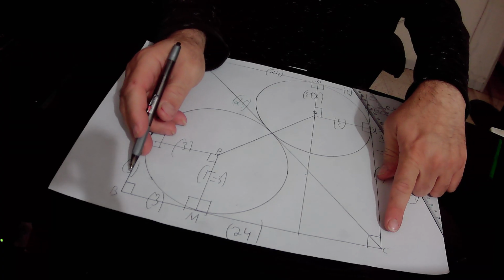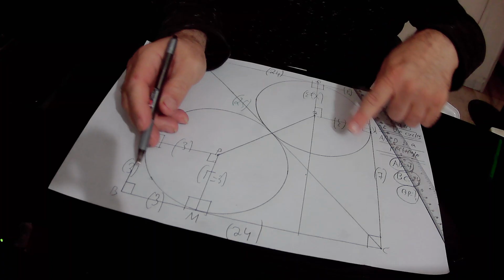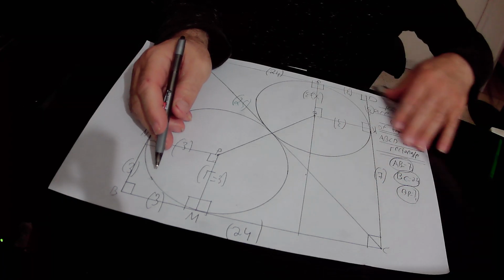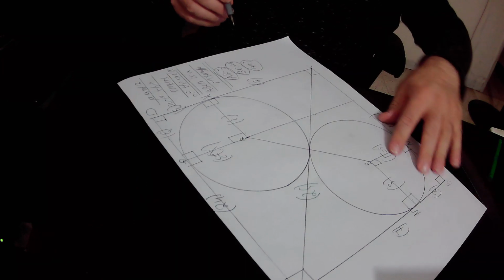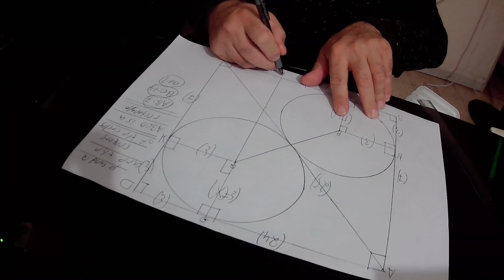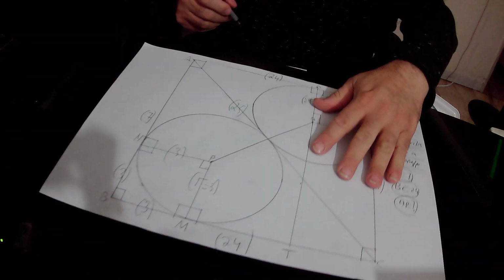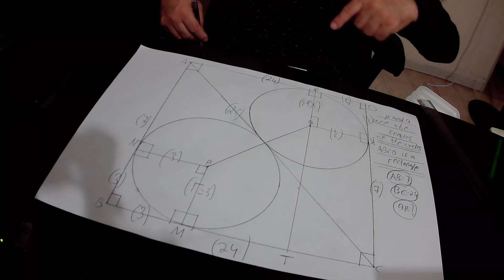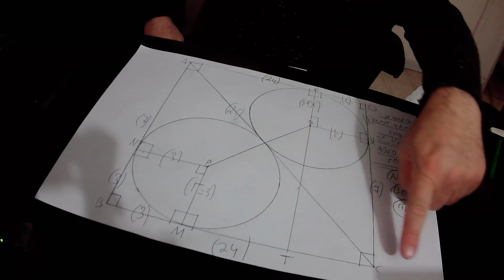We define the touching point of the extended radius GQ with BC as point T. So by doing this construction, we created the big quadrangle DGTC.